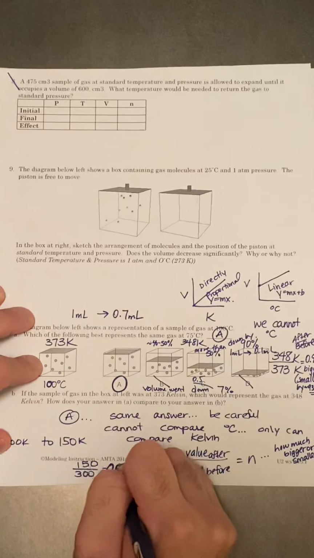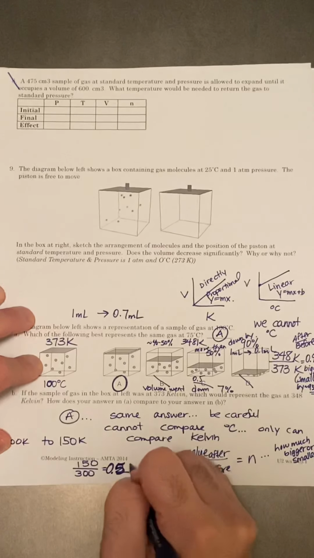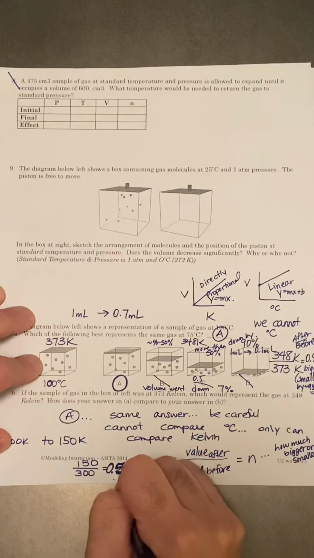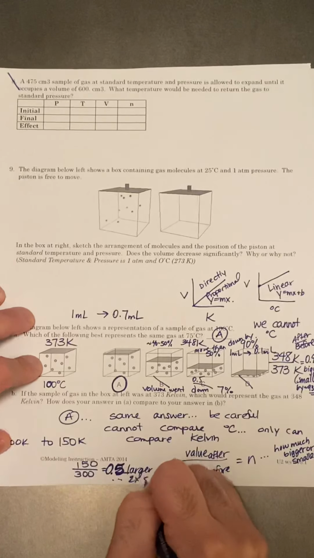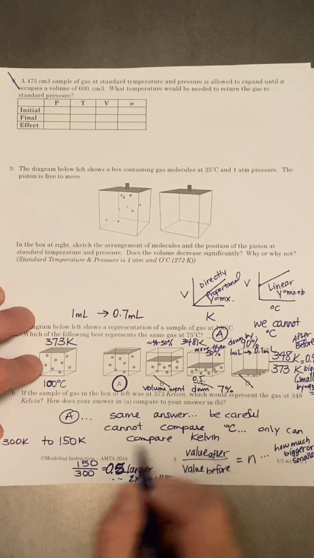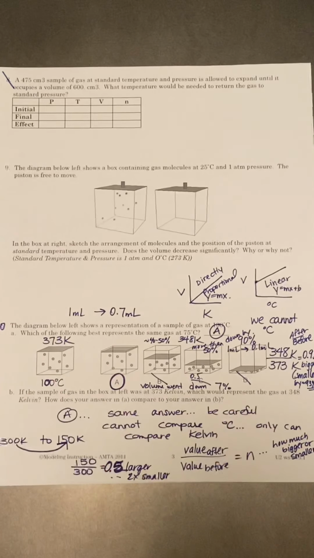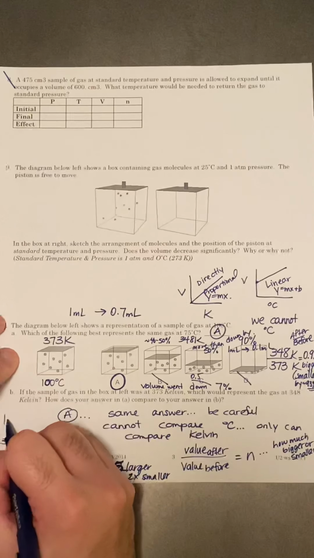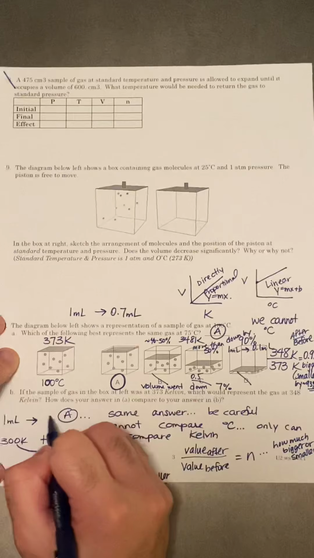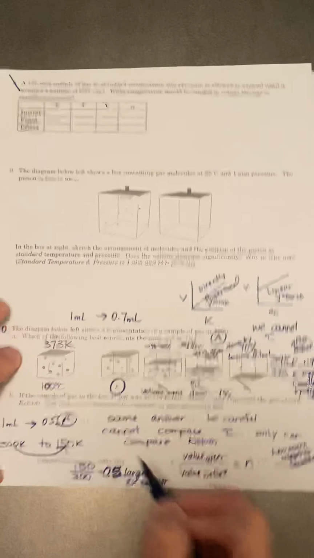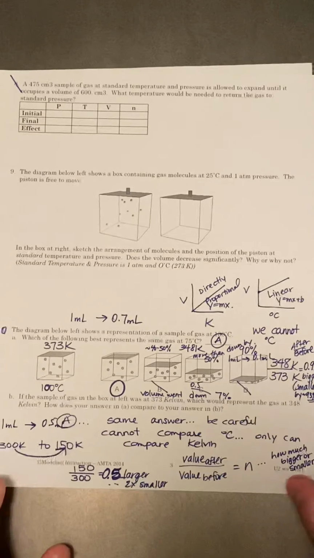It went down by a factor of 2. 0.5 times larger, which is actually 2 times smaller. So going from 300 Kelvin to 150, my temperature decreased by half, which means my volume will also decrease by half. So if I had 1 milliliter, it would go to 0.5 milliliters, same factor.